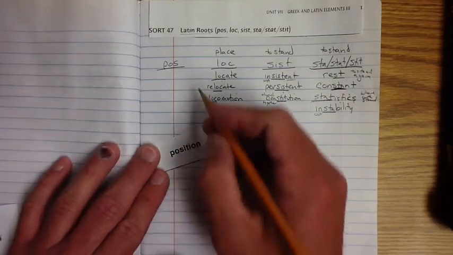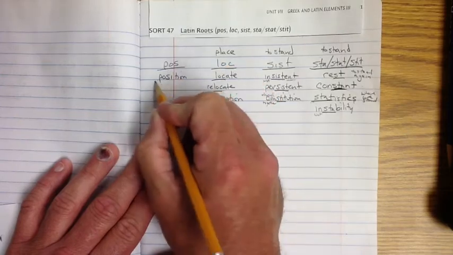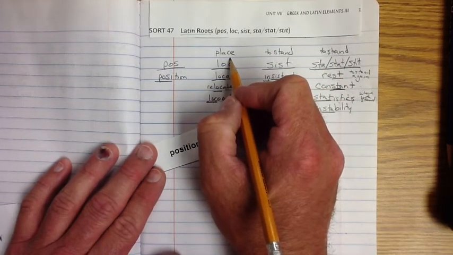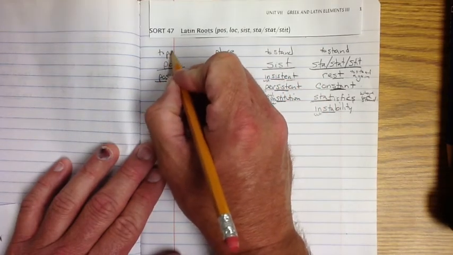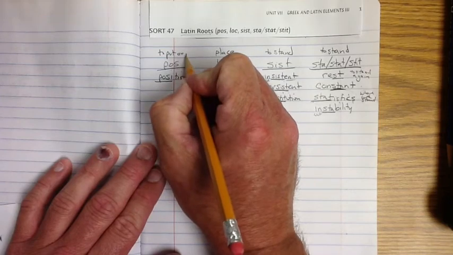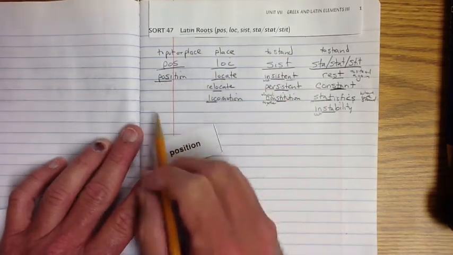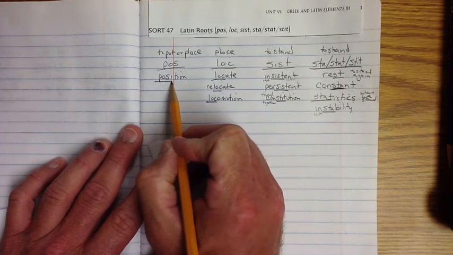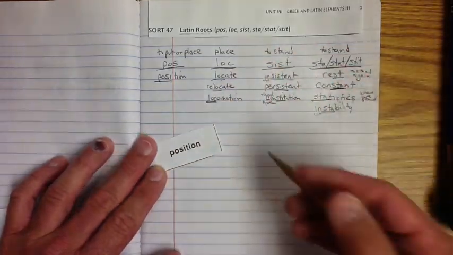Let's do position. Position. Now look it, we've got to stand, there's the place. I wonder what POS means. It means to put or place something. So if this is in a position, it is a place. We are putting, or it's in the place, right?